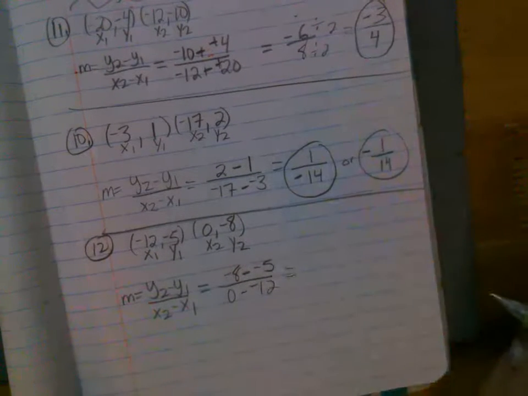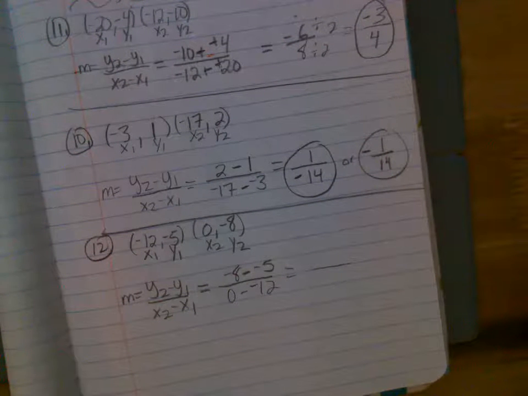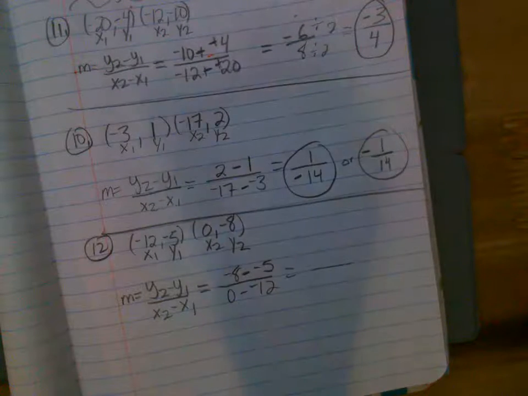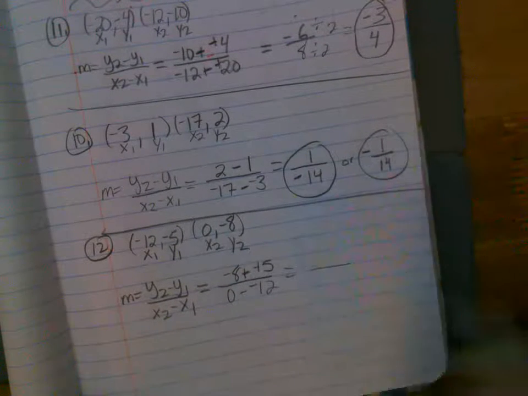Okay. So when we simplify, Sanaya, what does that give us on the top, babe? Okay. So minus a negative is plus a positive.